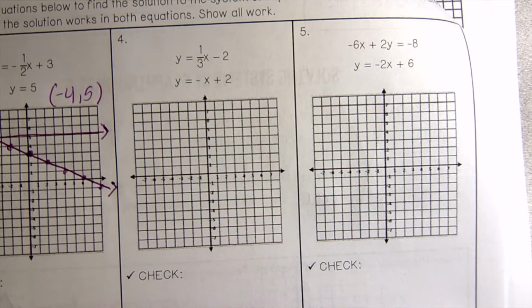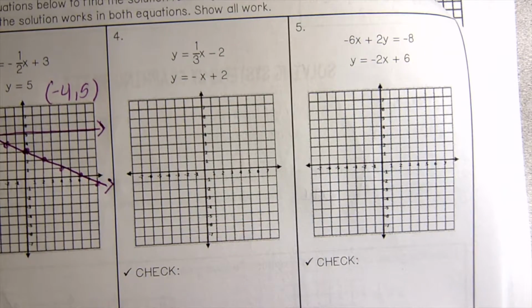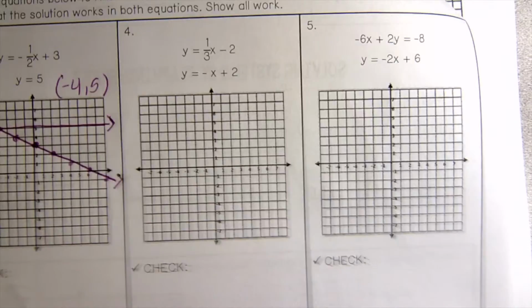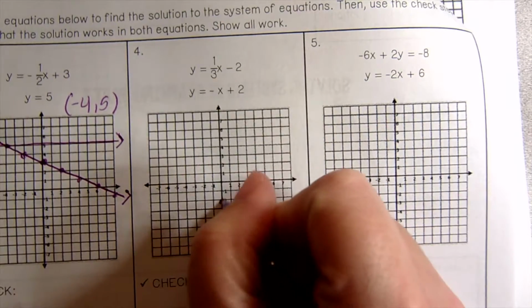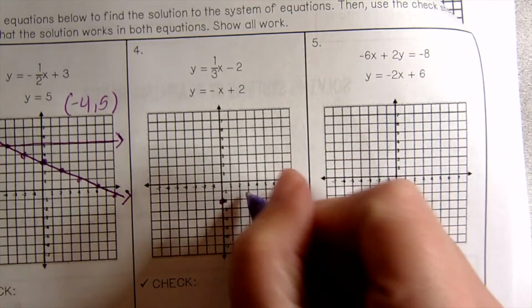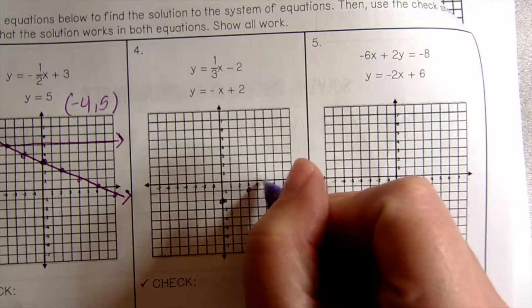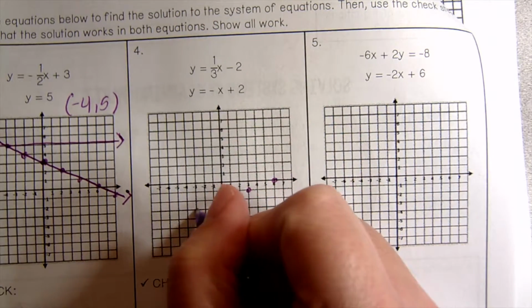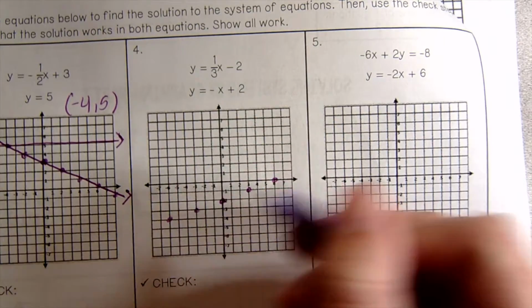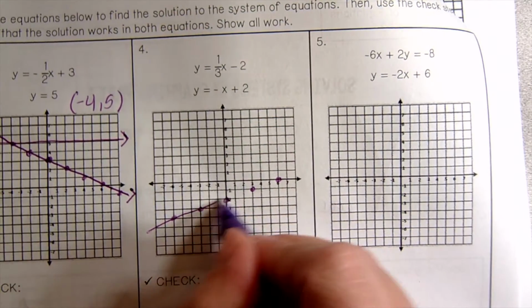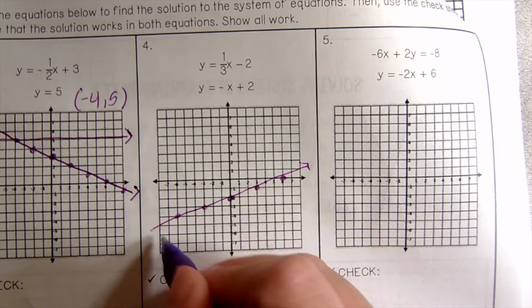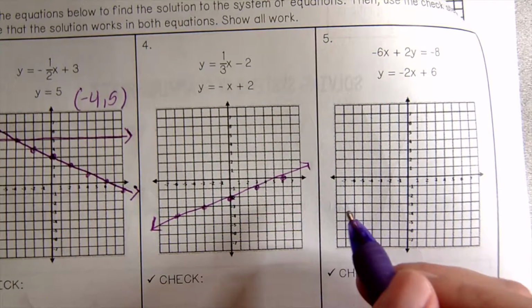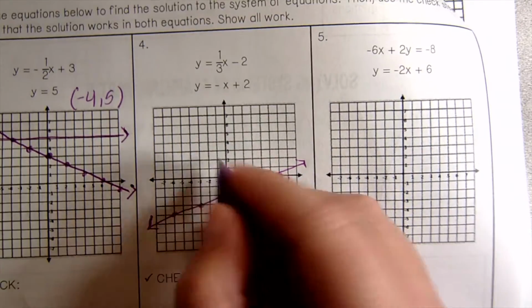Number 4, y equals 1/3 x minus 2. What's the first point that I plot? Negative 2. And then where do I go? Up 1/3 repeatedly. For the second line, what's my intercept? Positive 2.